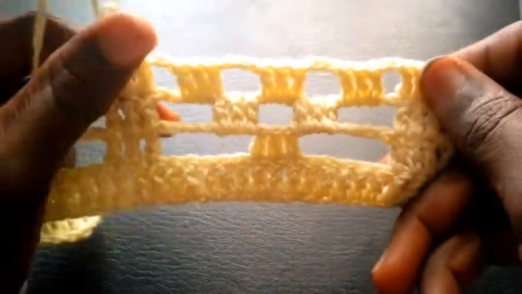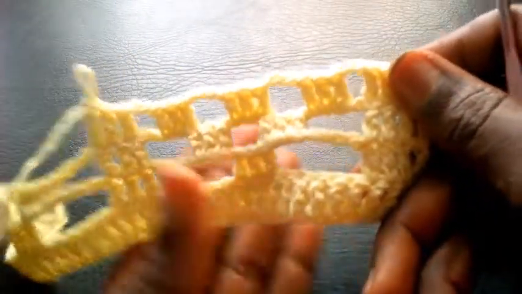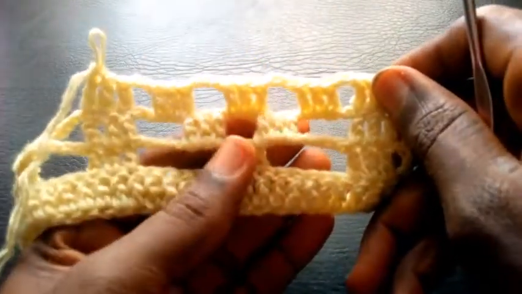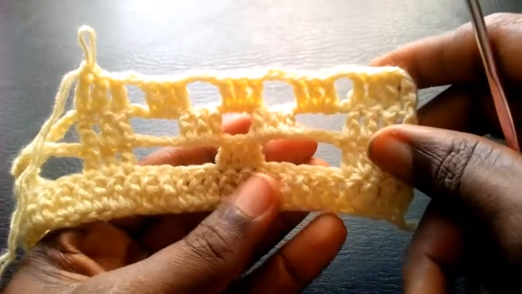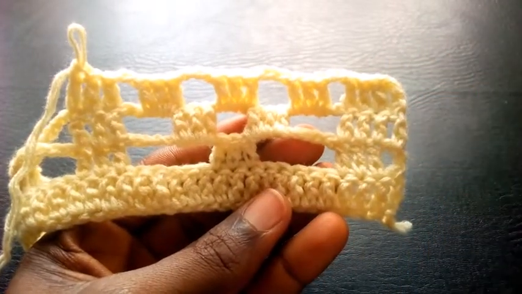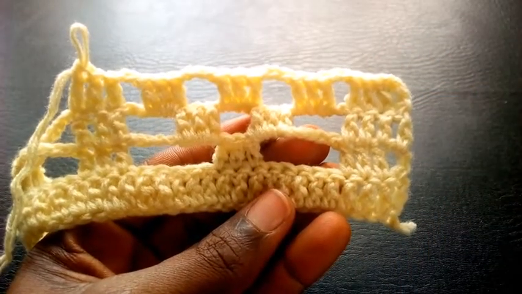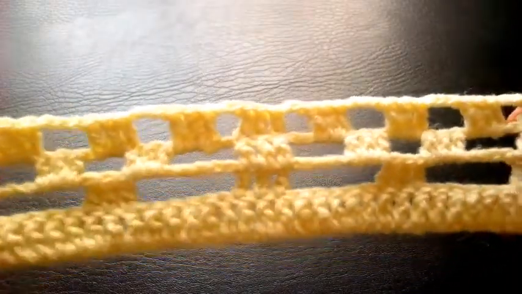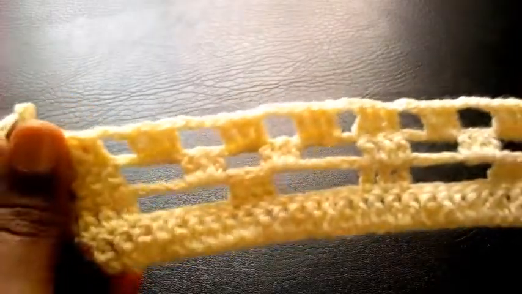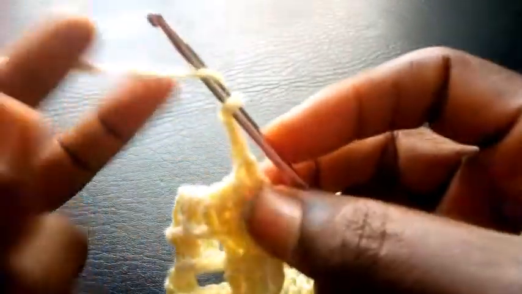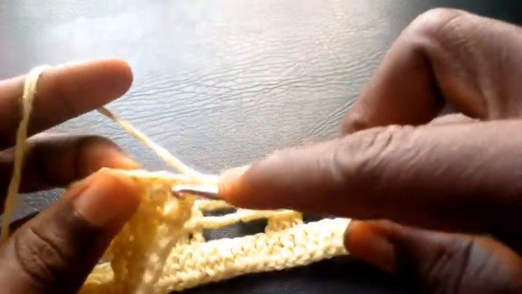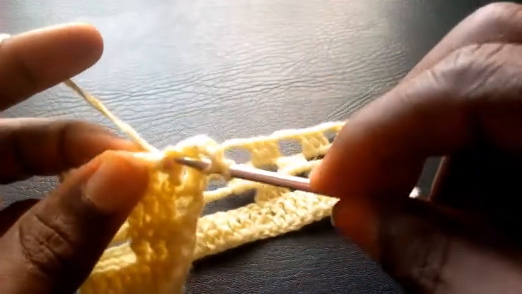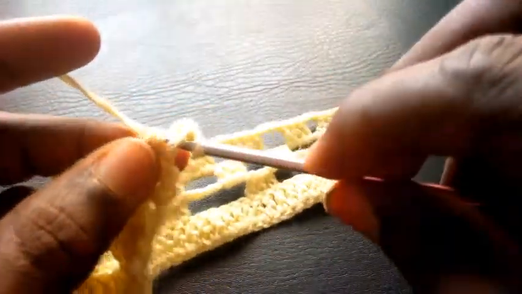So this is how I'm going to proceed till I round it up on this row. Now as you can see, I've completed the round. Can you see? So right now I'm going to proceed. I chain 3, 1, 2, 3. So I insert into the second loop with triple crochet.